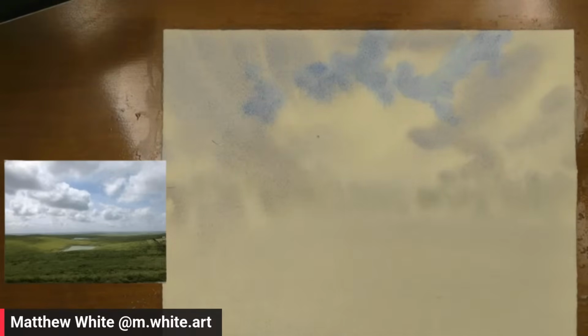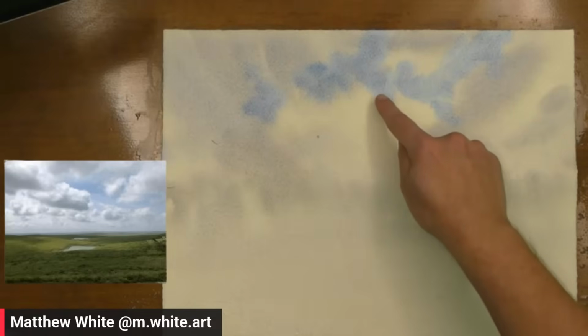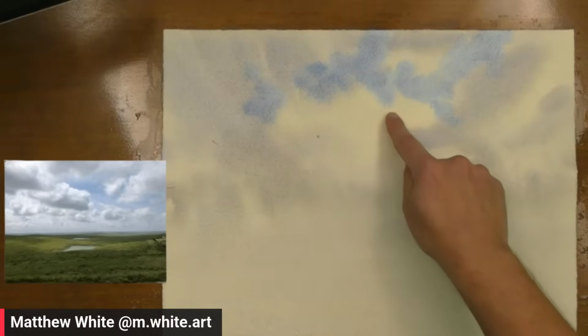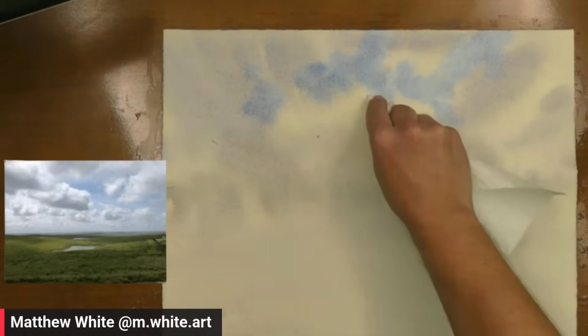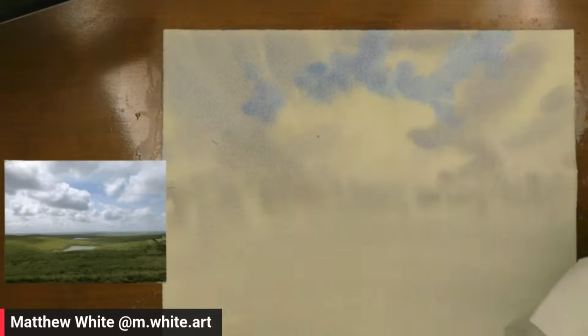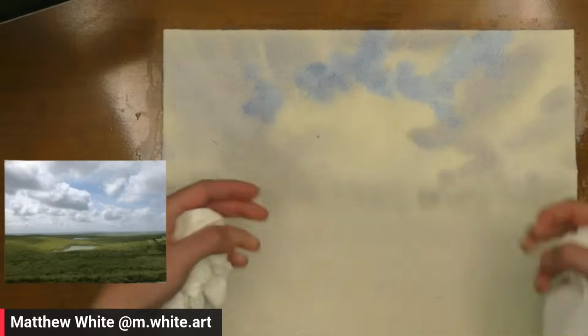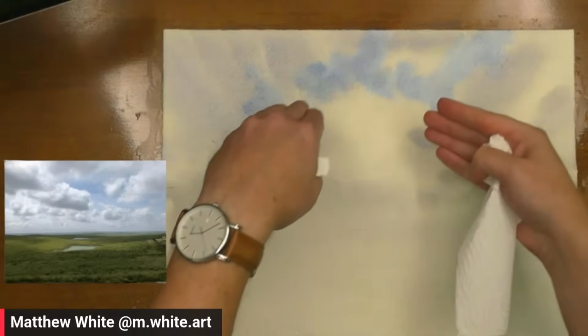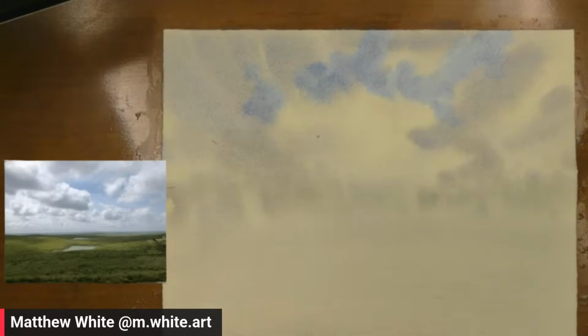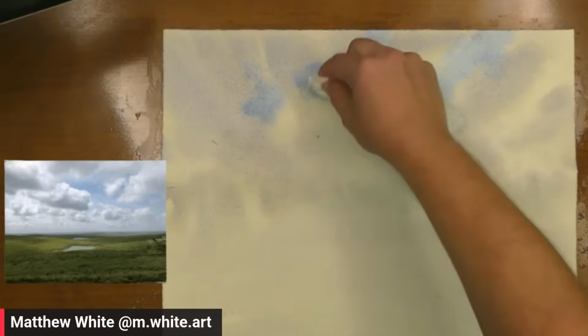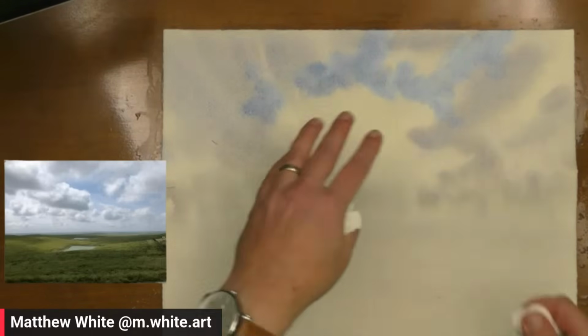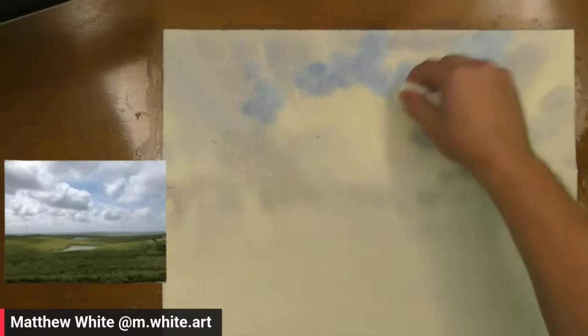So things are still pretty damp, and I can tell that because see how this blue is kind of drifting down into this cloud right here? When that happens, if you want to preserve more of the white, you want a harder edge here, you can take a paper towel, push down and take off some of that moisture. Now we've kind of created a little bit of a handbrake for the moisture on the paper, so it's not just going to flow down and take over what we're working on here. We can start to bring a little bit of definition onto the edge of that cloud.